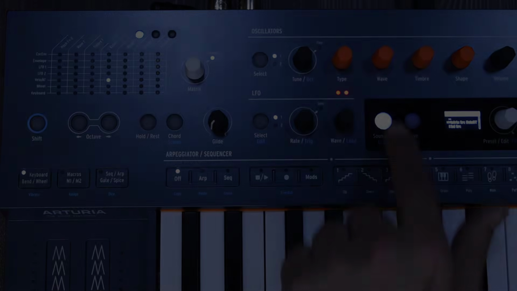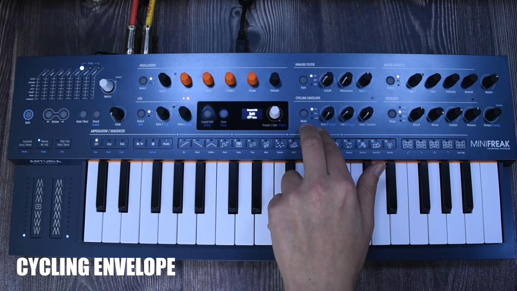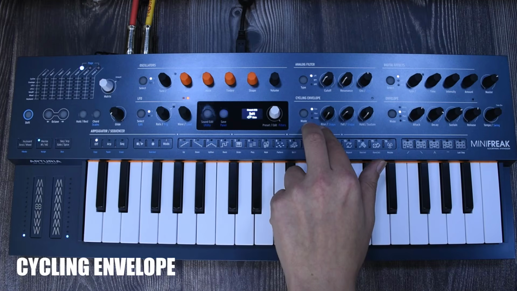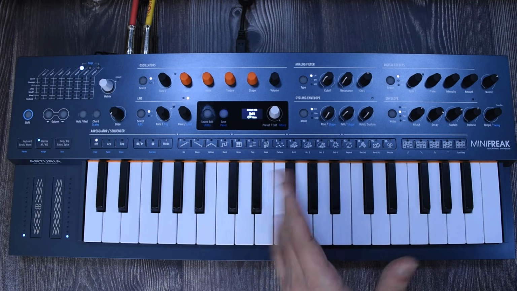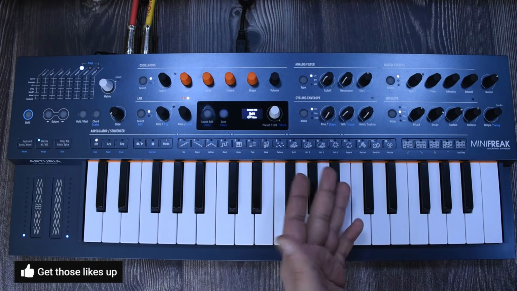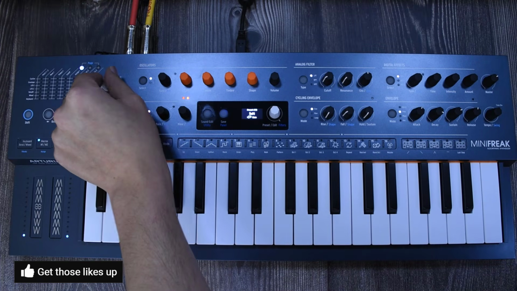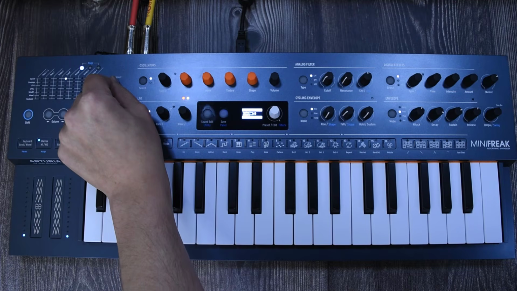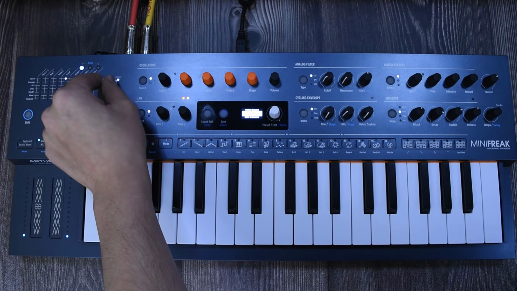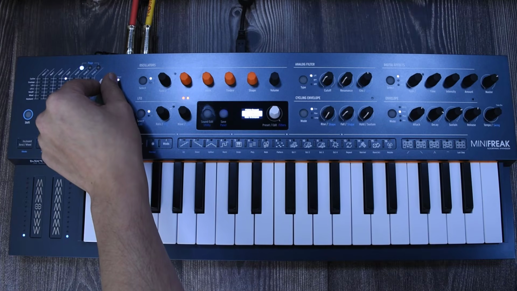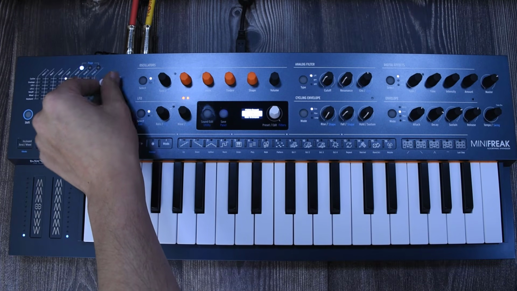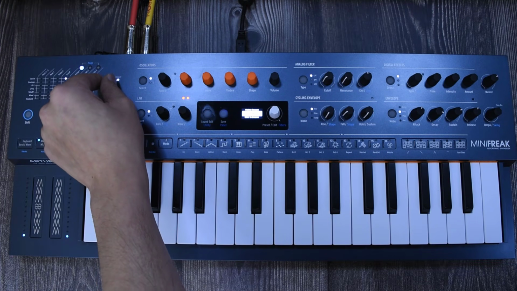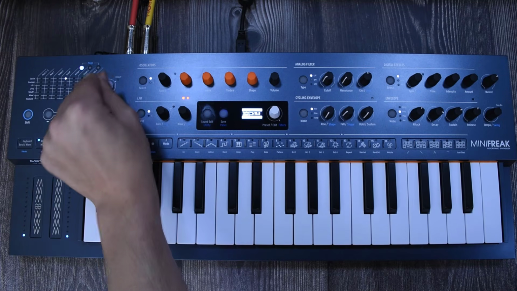But that's just me. Now it's time to talk about the cycling envelope. This one can work as a standard envelope. But first, before we can use it, we need to map it to something. And since we know how the matrix works, I'm going to go to the cycling envelope, which is the first row, and I'm going to map it to the cutoff. I'm just going to go here and do maybe around 70. It's going to be fine. So the cycling envelope is going to be modulating the cutoff around 70.